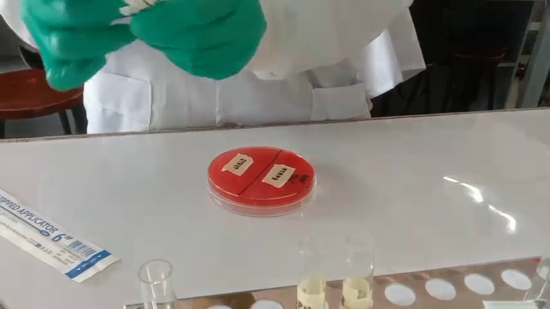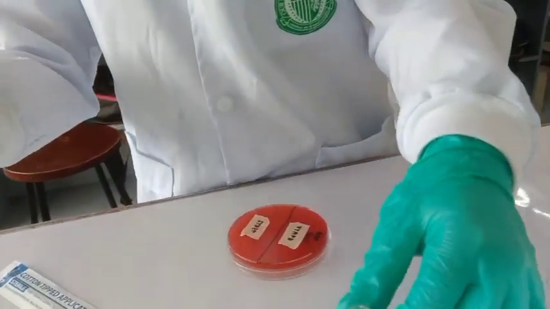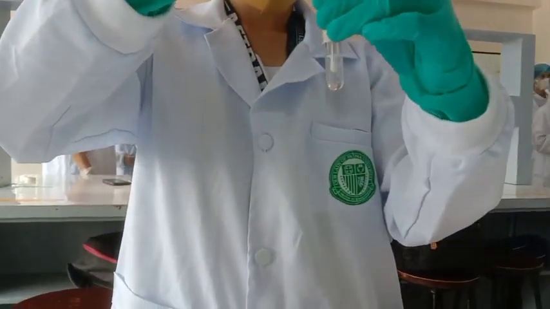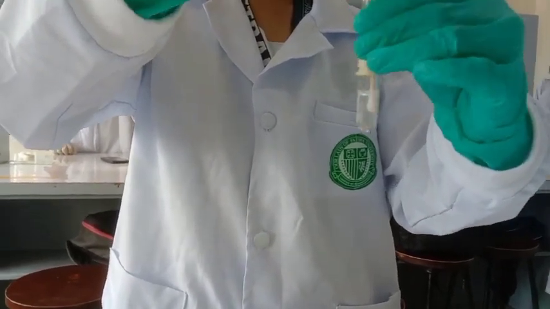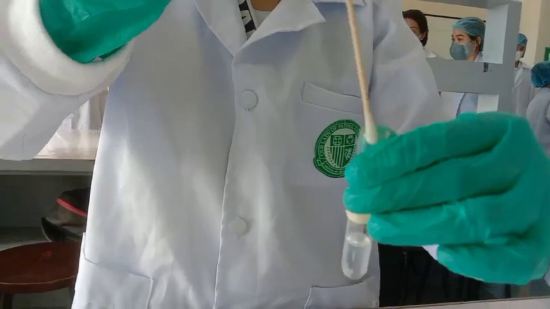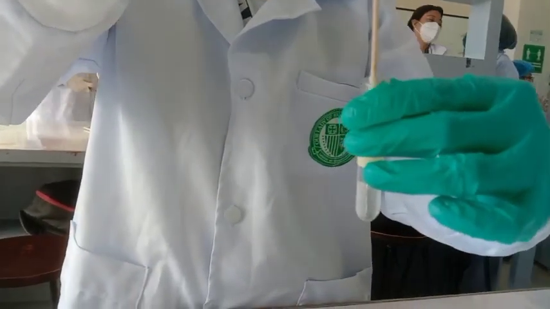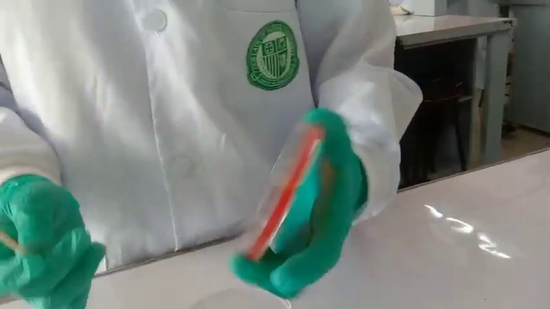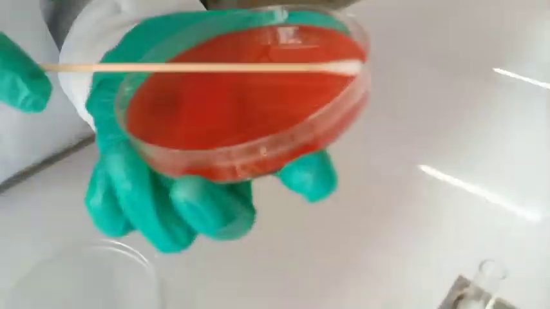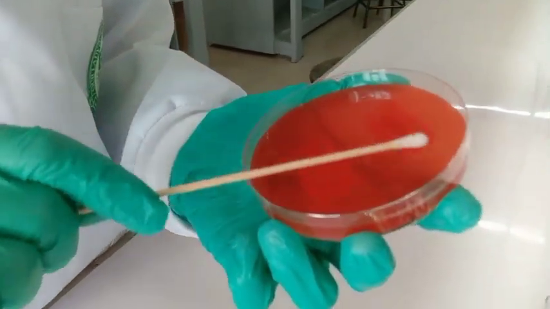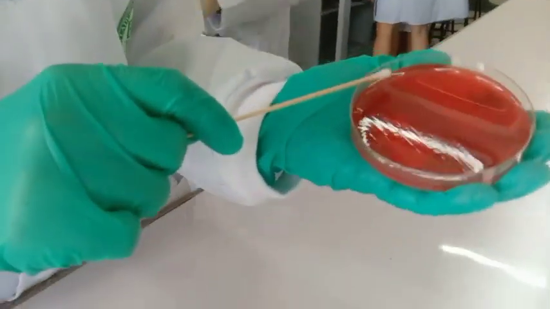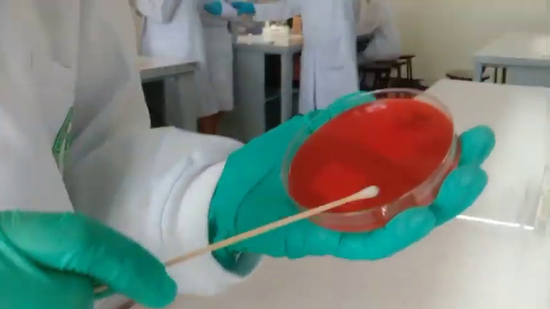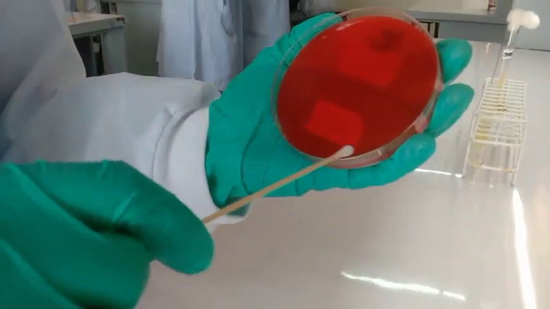Then we will get a cotton swab to get a colony from the broth. Don't forget to tip off the swab on the side of the test tube to avoid excess. Then, using an overlapping streak, inoculate the organism onto half of the blood agar plate.